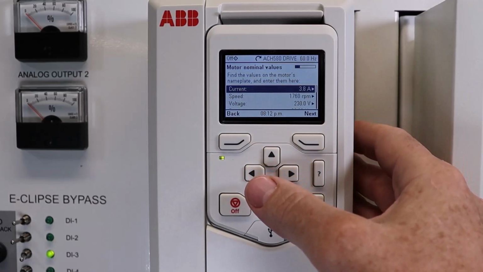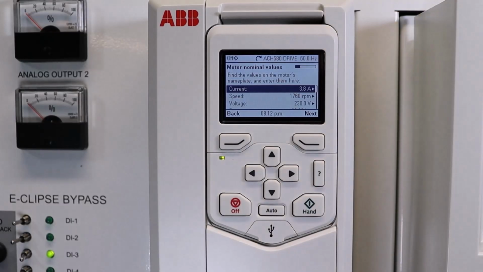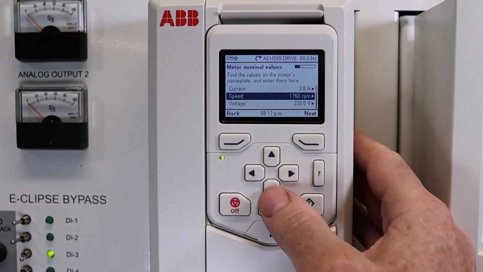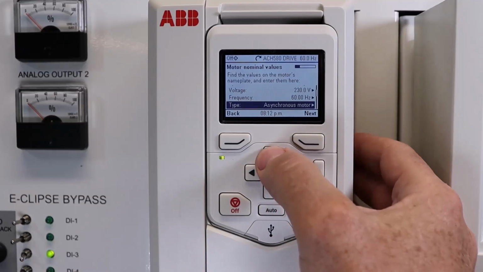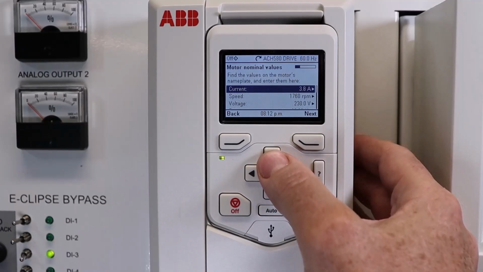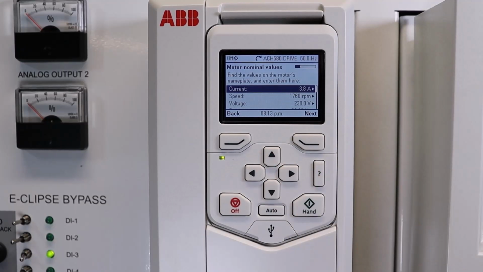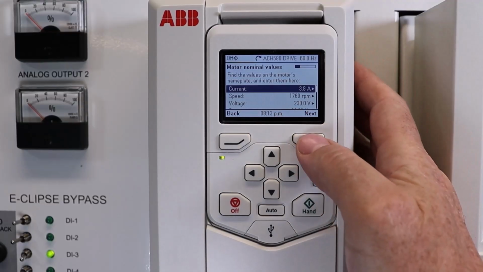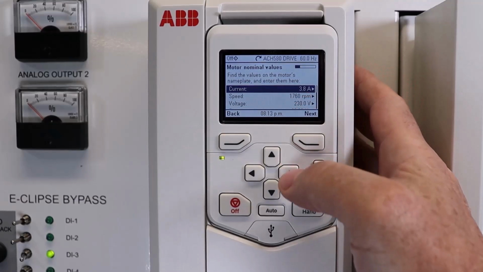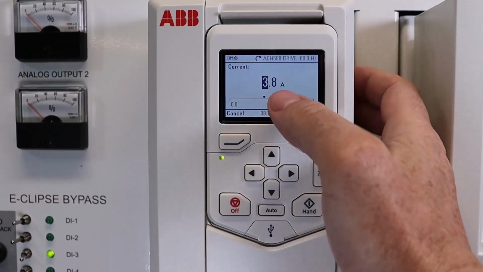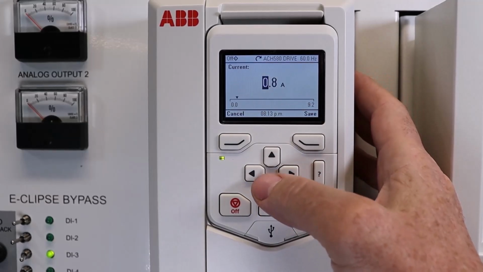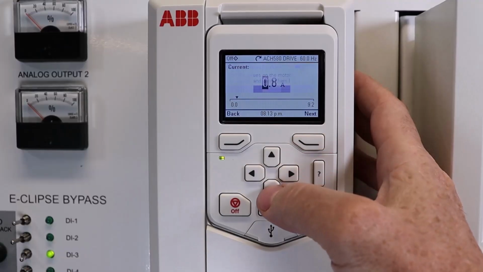At this point, this drive system is showing a current of 3.8 amps, a speed of 1760 RPM, a voltage of 230 volts, and a frequency of 60 hertz, and it's an asynchronous motor. We need to change some of these parameters to match the motor of the demo case. Because the demo case has a very small fan on it, I need to change the 3.8 amps to 0.8 amps. I can move back and forth, bring the 3 down to 0, and have 0.8 amps. Hit save.